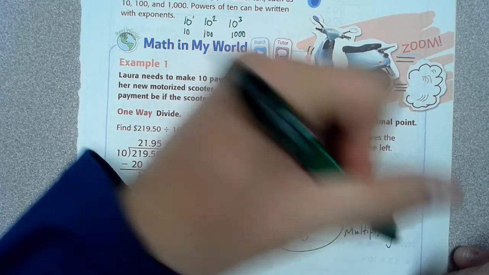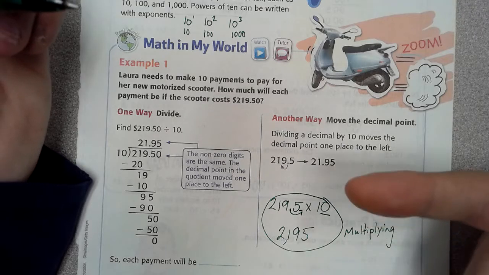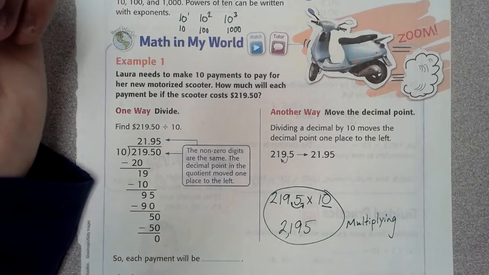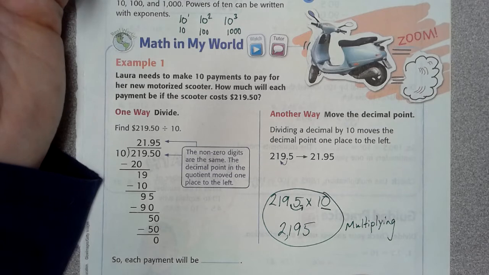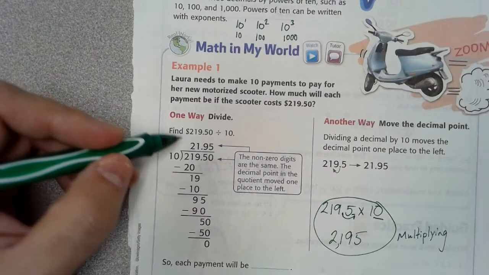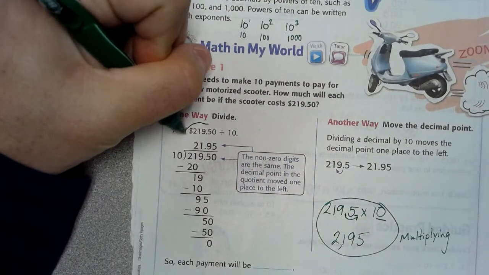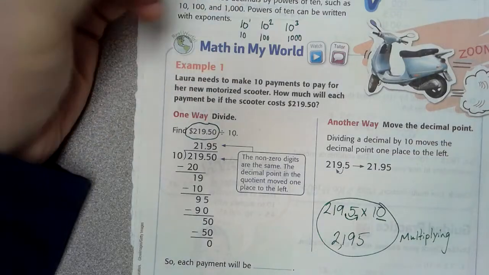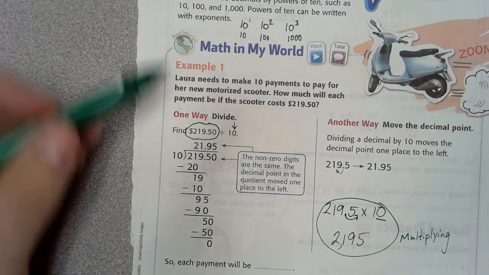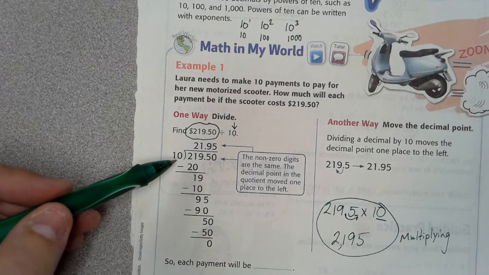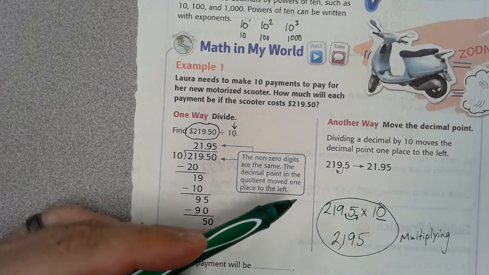Now we're dividing, so we're going to go the other direction, and you're going to look at how many zeros you have. I mean, this is essentially all you have to do, and it's a fairly easy thing to do. So you look at your total here. You have $219.50 divided by 10. Well, how many zeros are there? There's 1 zero. Now, they show you here how to do this the long way to show you that it does equal.